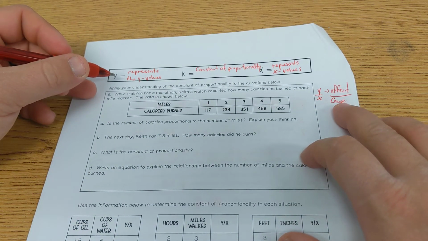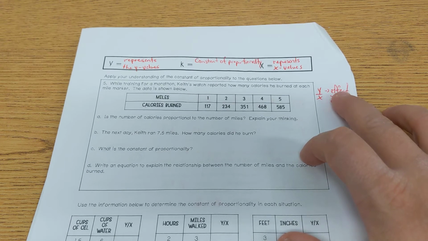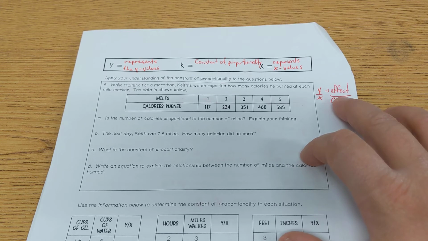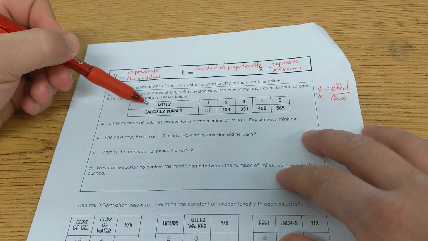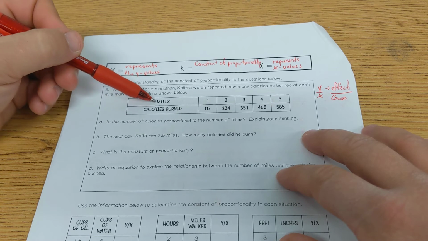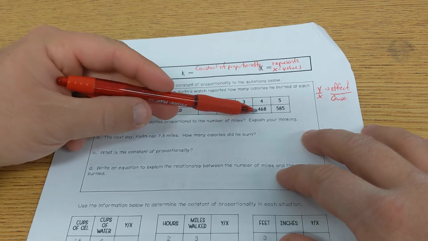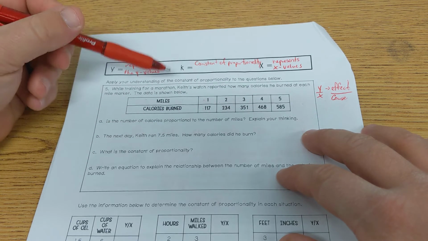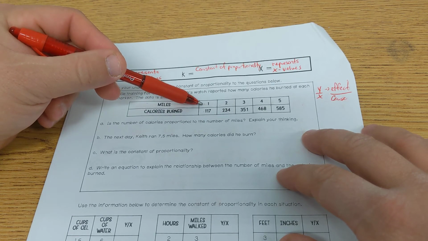X causes the other to change, which affects it. So if we look at this, which one do we think affects the other? Do the miles we run affect the calories that we burn? Or do the calories we burn affect the miles?